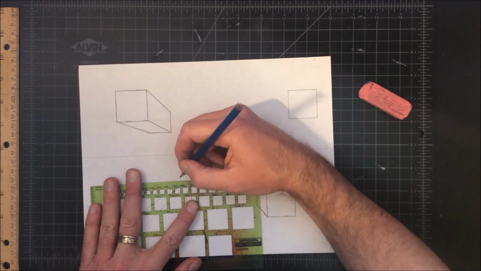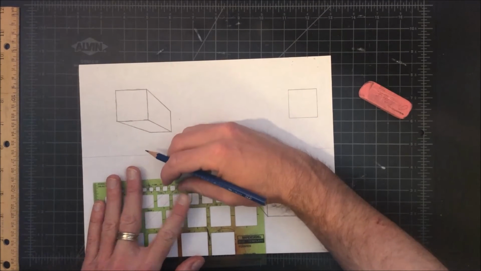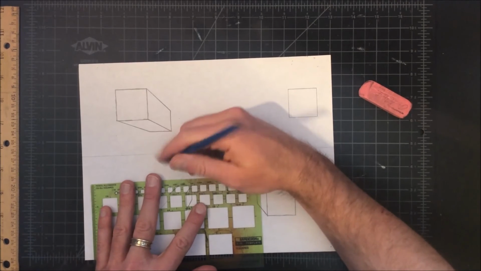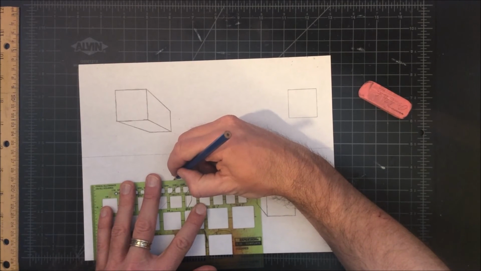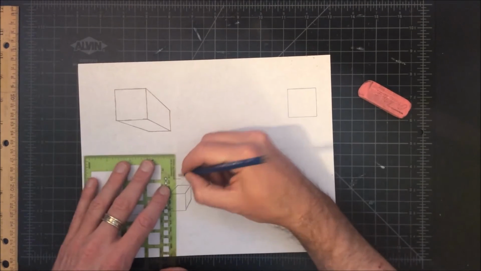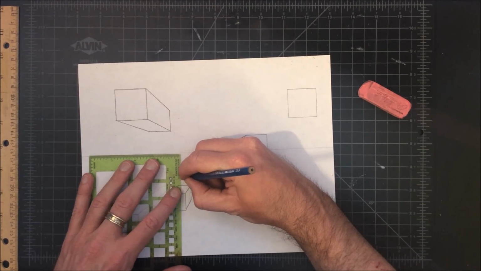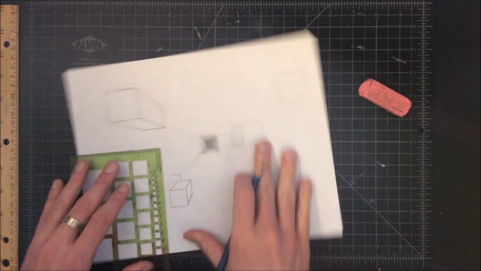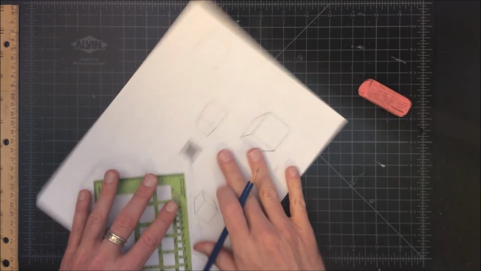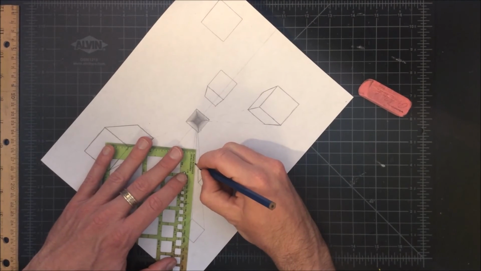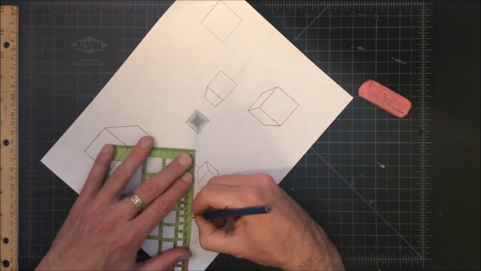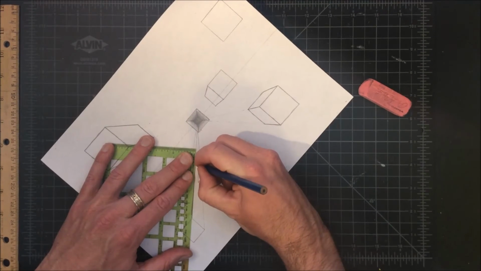And we'll make it a really long rectangular prism. And we'll drop the back right here. Like so. Right? Oop. That happens.